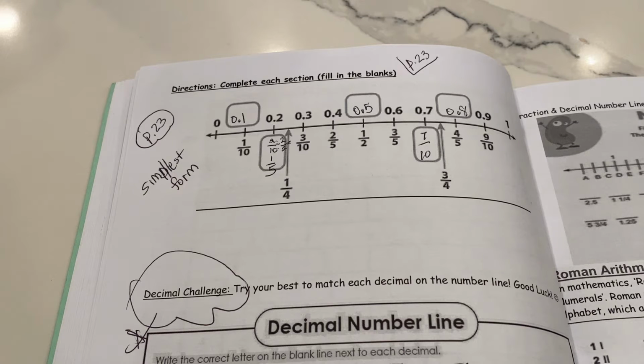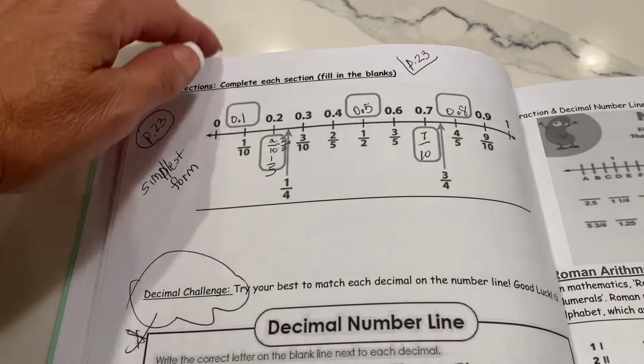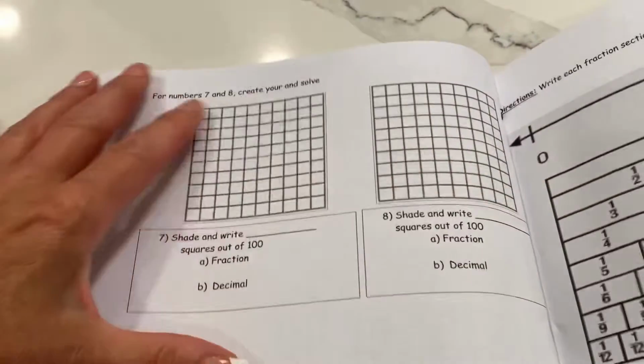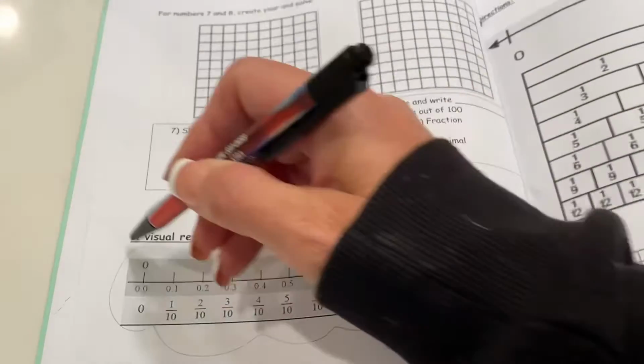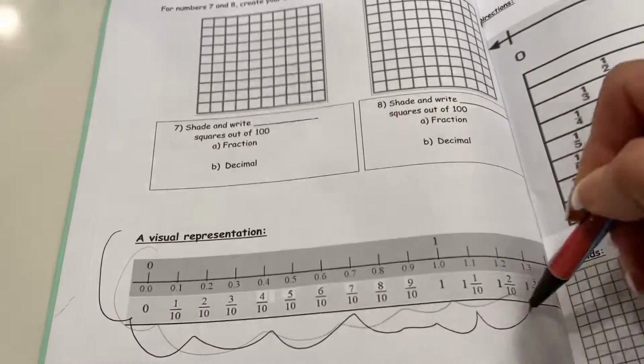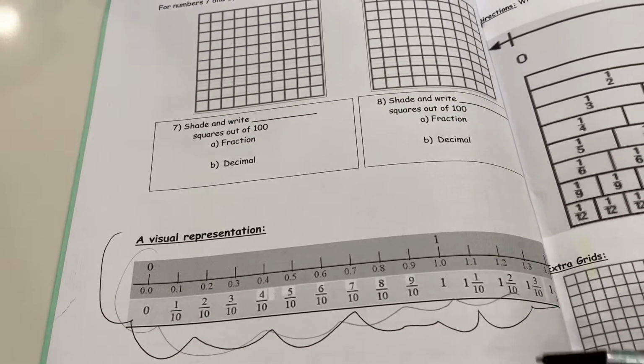But before we get into that, let's take a look at last night's homework. We had page 23 where we had to complete each section, fill in the blanks. So for the top part, hopefully you did a good job. There was a reference page, boys and girls, if you had flipped back to the previous page. I will ask you on page 21, there is a visual representation. There was actually a key right there for you. So please keep that in mind.